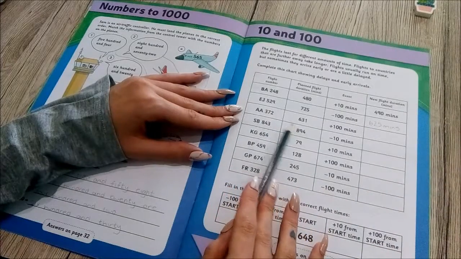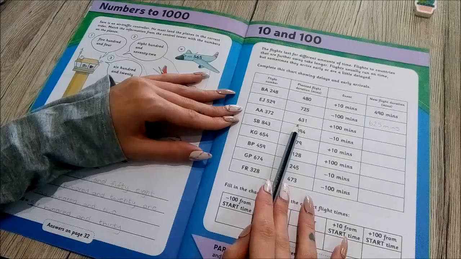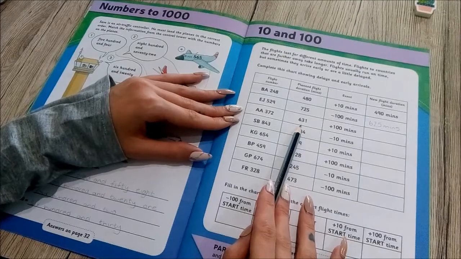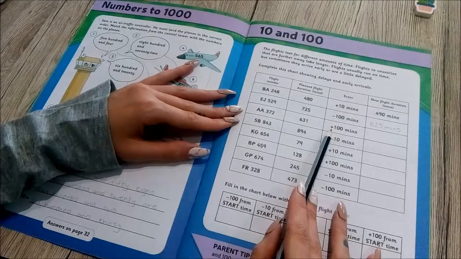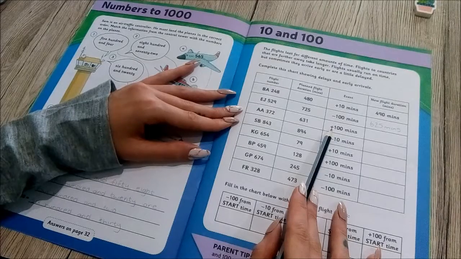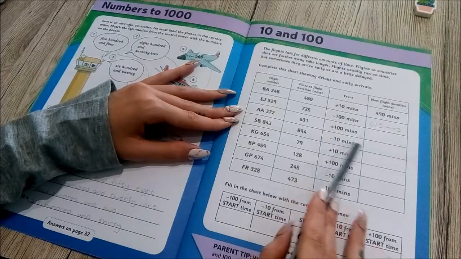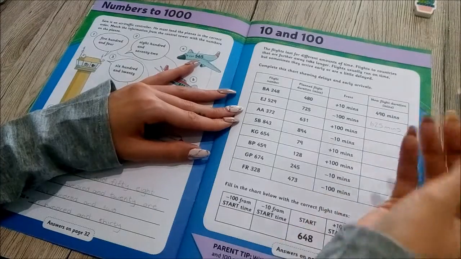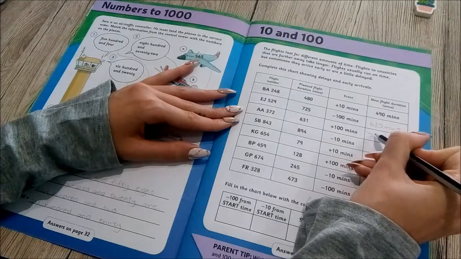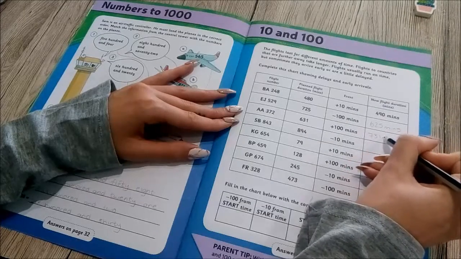Okay, the next one is 631. So the flight should have taken 631 minutes, but it was plus 100 minutes, so it took an extra 100 minutes. So the new flight duration would be, correct, 731 minutes.